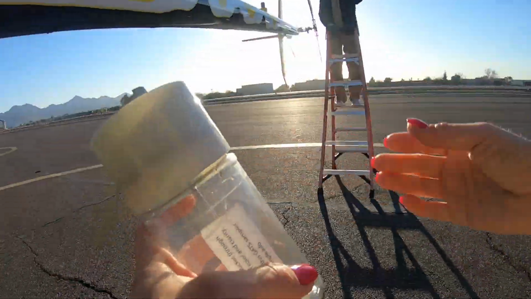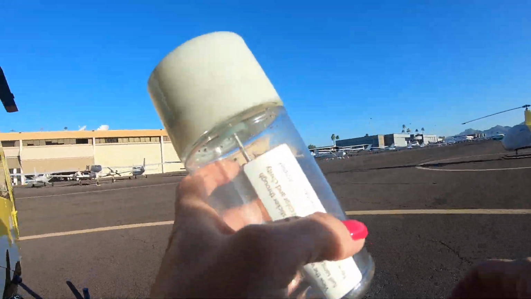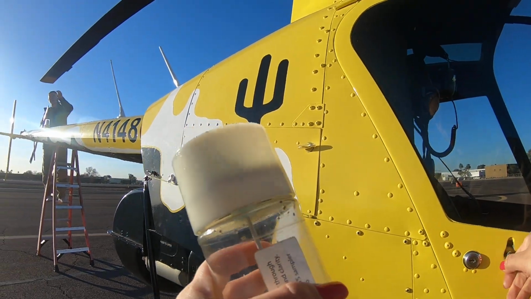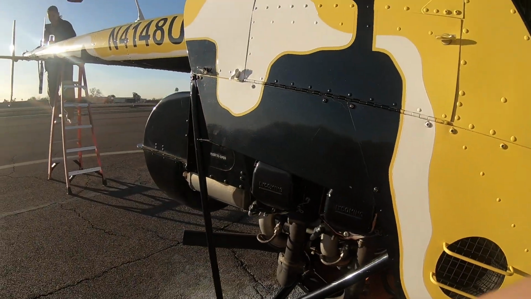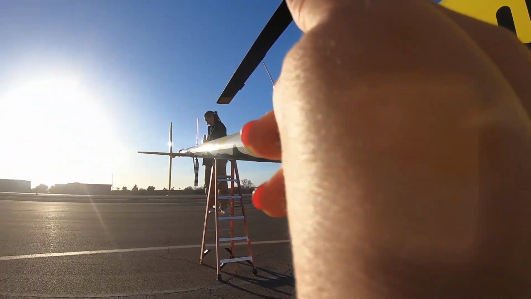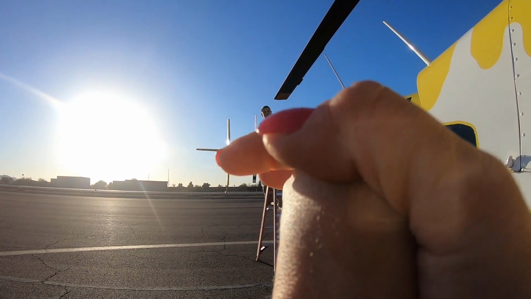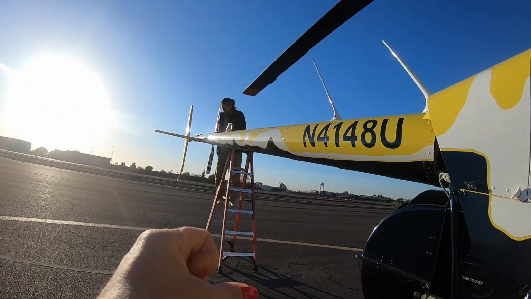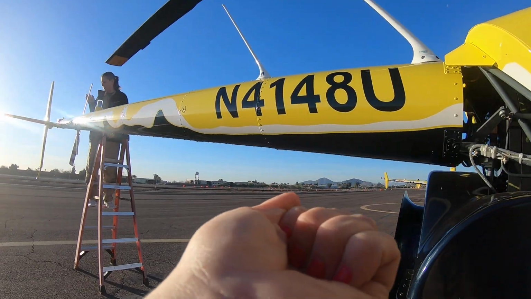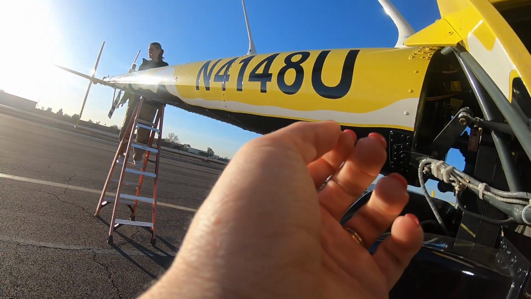Okay, keep going. What do you do? Loss of tail rotor effectiveness. Roll throttle on? Roll throttle off.